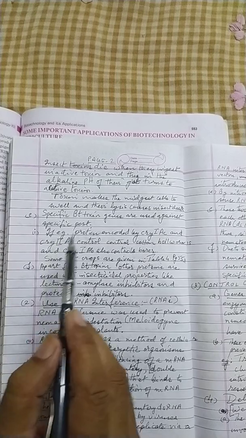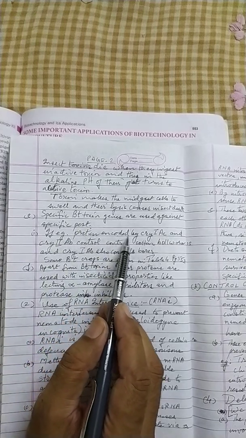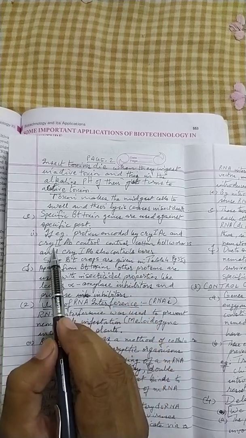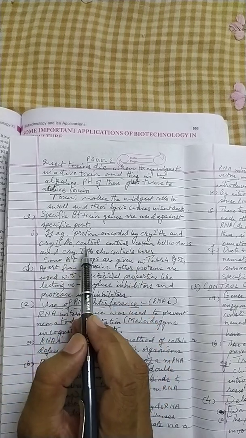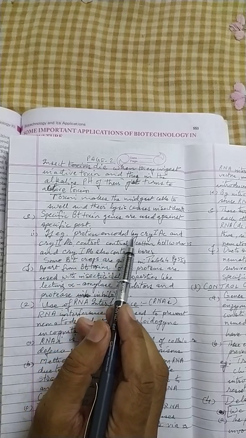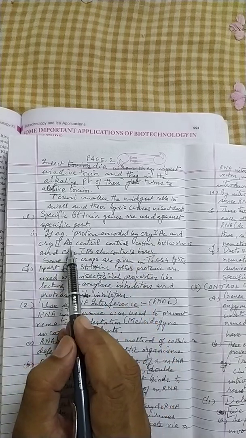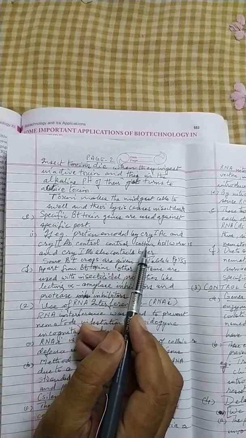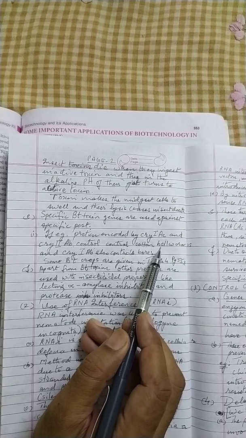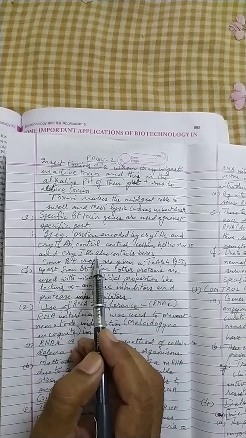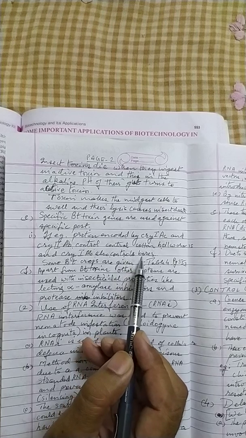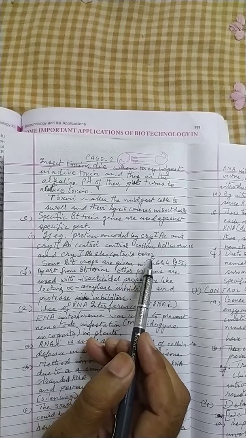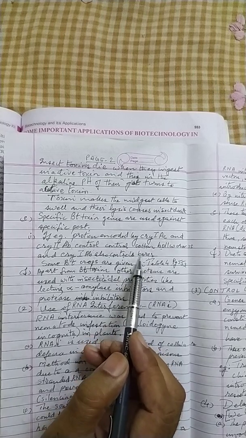For example, the proteins encoded by Cry1AC and Cry2AB control the cotton bollworms. The Cry1AB also controls the borers that are found in the plants.